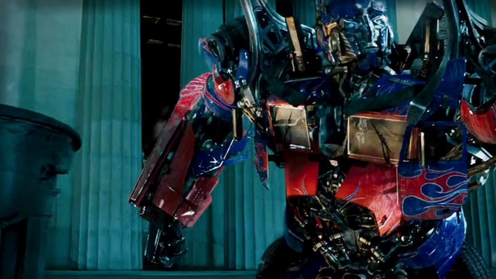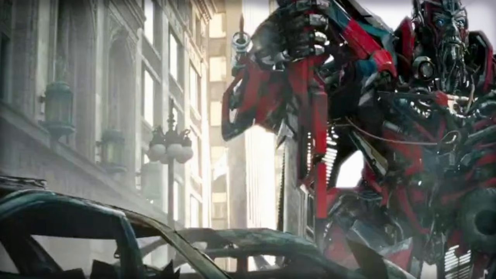One of the most noticeable aspects of the film's emotional atmosphere is its sense of scale and intensity. From the beginning, the story suggests that humanity is caught in a conflict between powerful alien forces. This idea creates a mood of suspense and anticipation.